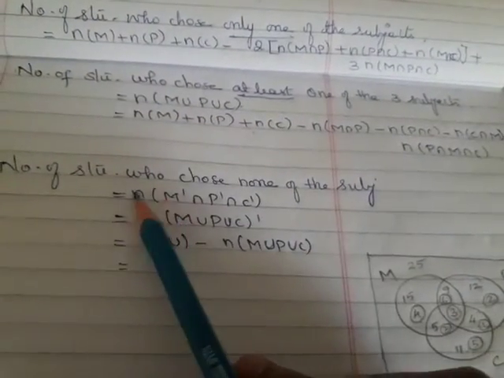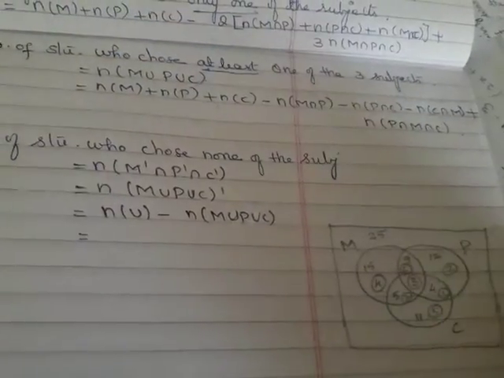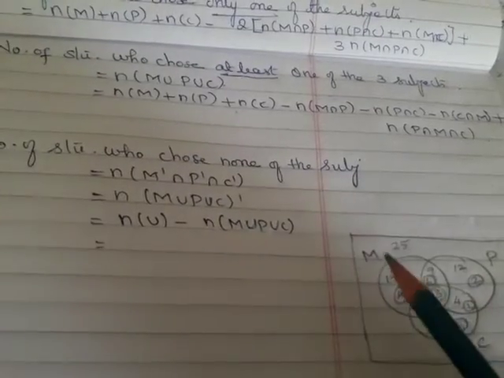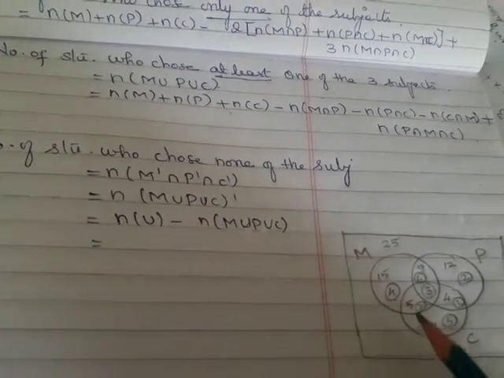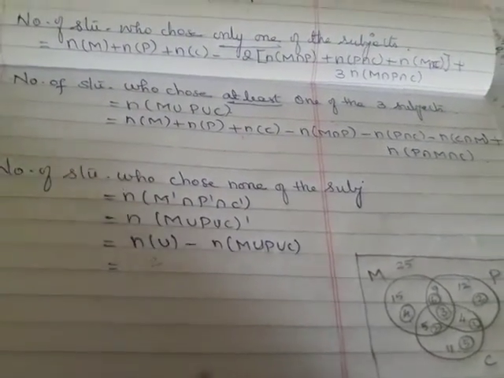Then the number of students who chose none of the subjects. எந்த சப்ஜெக்ட்டுமே சூஸ் பண்ணல அப்படின்னா என்ன பண்ணுவ? யூனிவர்சல் செட்டில் இருந்து எல்லா சப்ஜெக்டையும் சூஸ் பண்ணவங்களை சப்ட்ராக்ட் பண்ணா you will get the number of students who chose none of the subject. So universal set is 25. எல்லாமே சூஸ் பண்ணவங்க 23 ஆன்சர் நமக்கு கிடைச்சது. So 25 minus 23 is 2. 2 will be the answer for this.